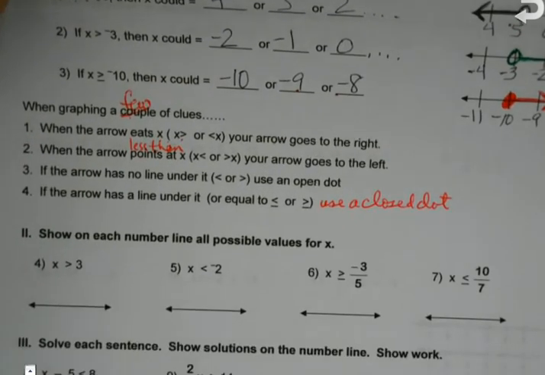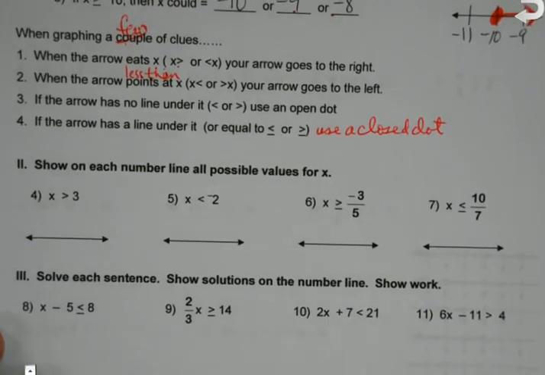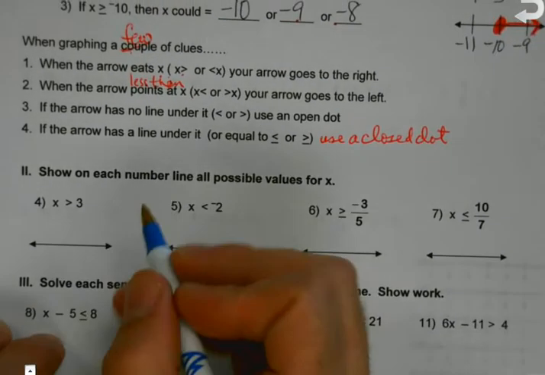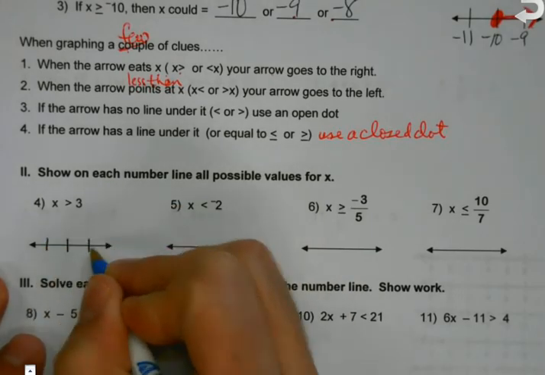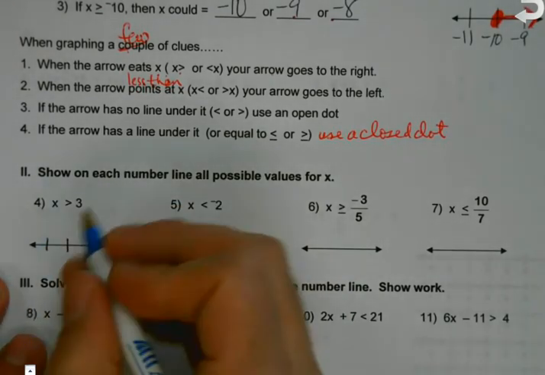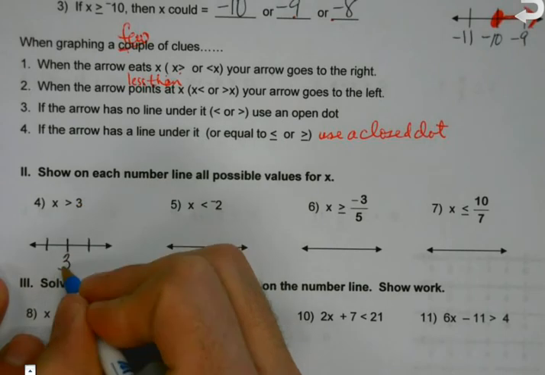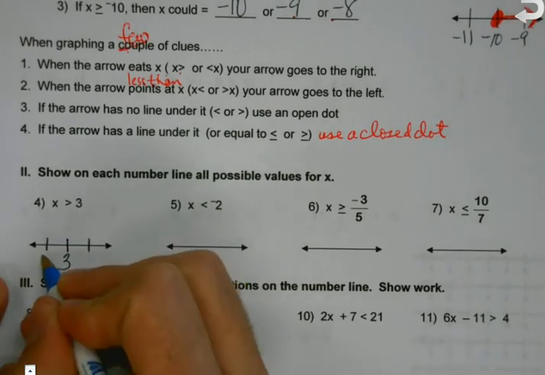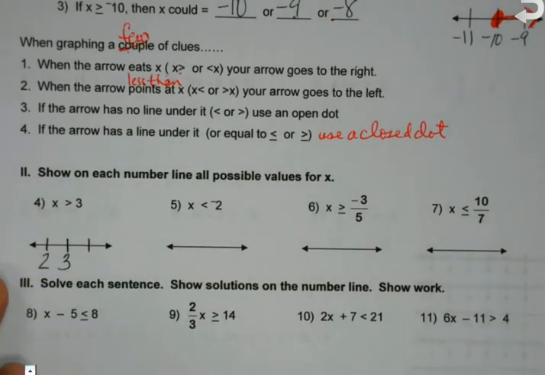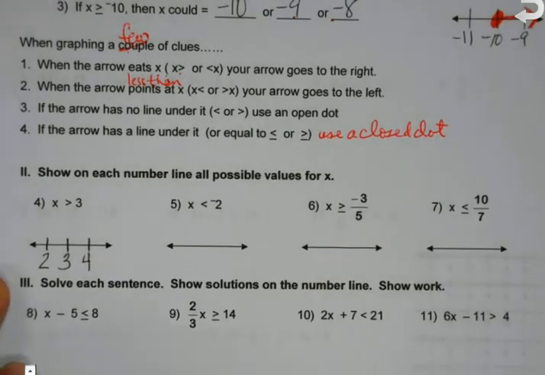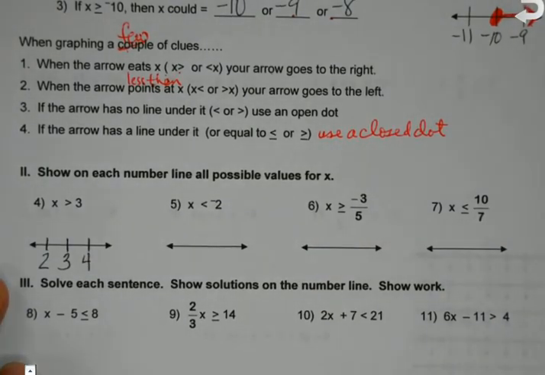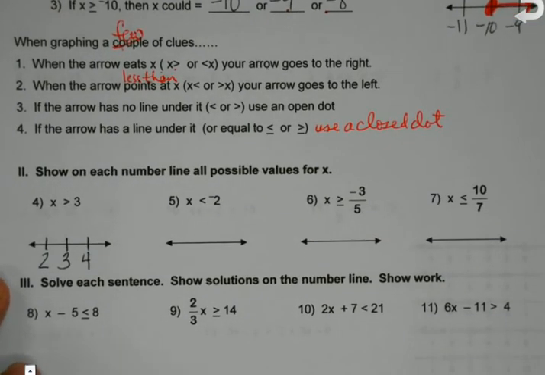Show on the number line all possible values for x. Well, I always want at least 3 points on my line. My number in the problem goes in the middle, and one that's less than that number, so 3 minus 1 would be 2, and one greater, 3 plus 1 would be 4. So when I go to graph it, let's think about our clues.